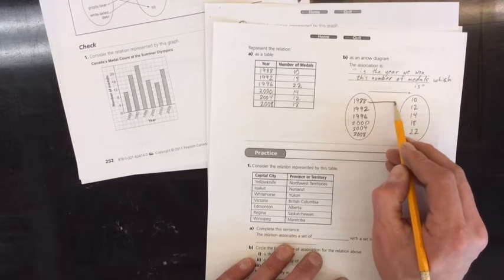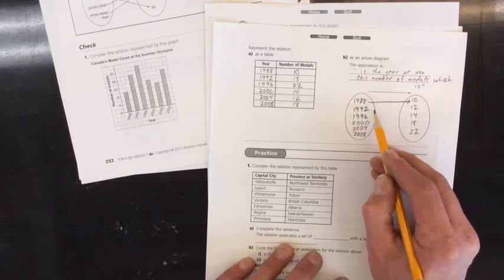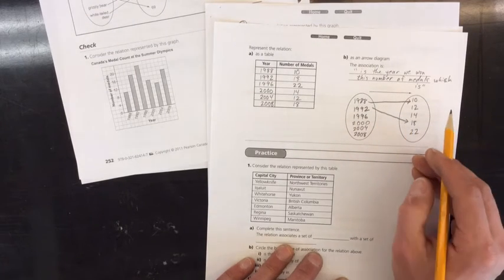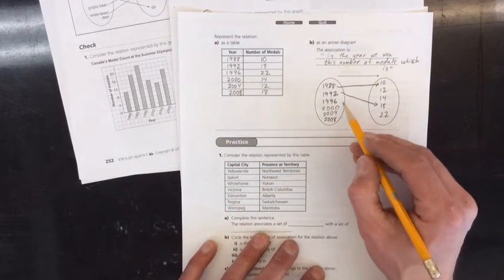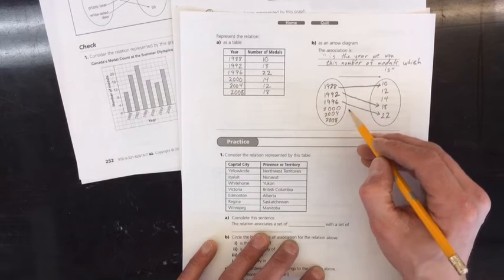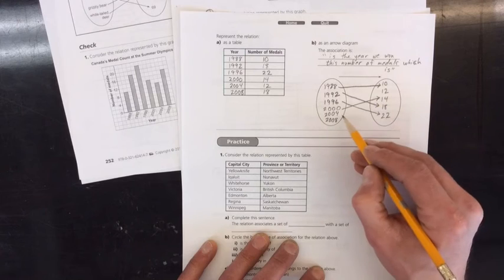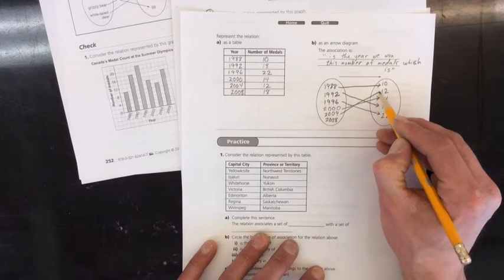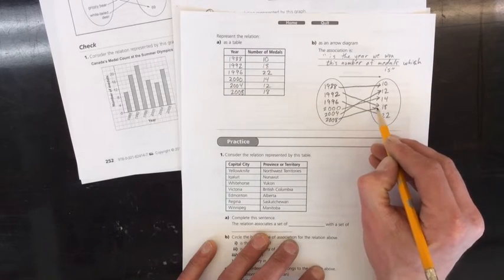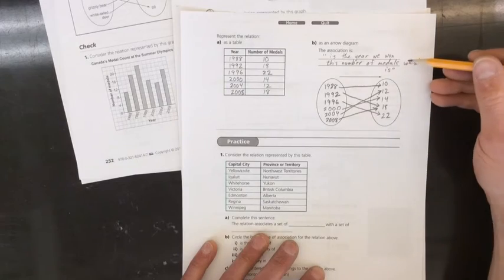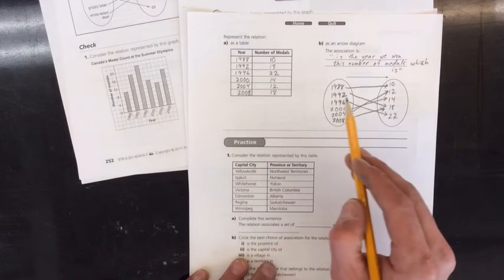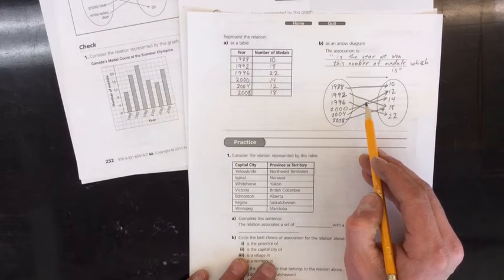Now I need to connect this side to that side using arrows. 1988 is 10, 92 is 18, 96 is 22, 2000 goes to 14, 2004 goes to 12, and 2008 will be at 18 again. And that's how we do a relation from a bar graph to a table to an arrow or circle diagram.